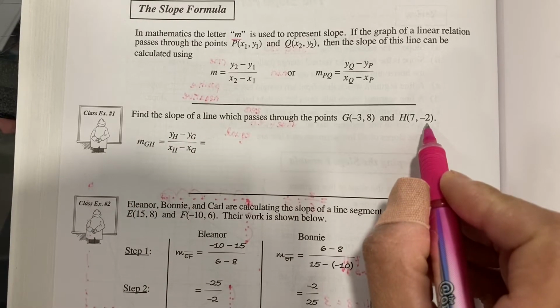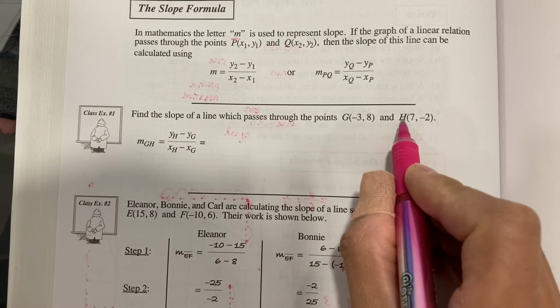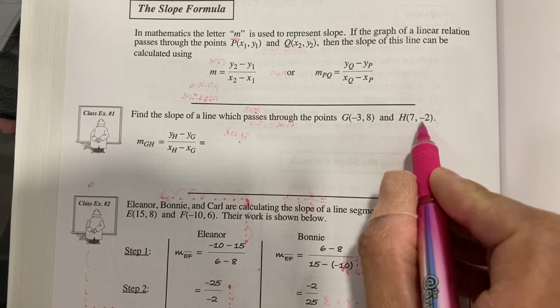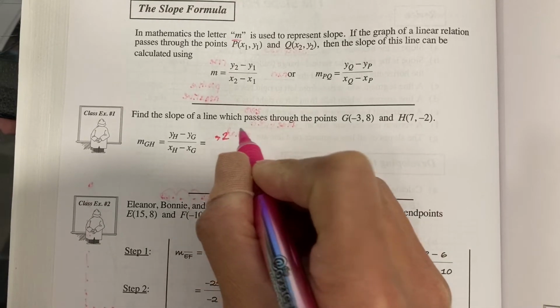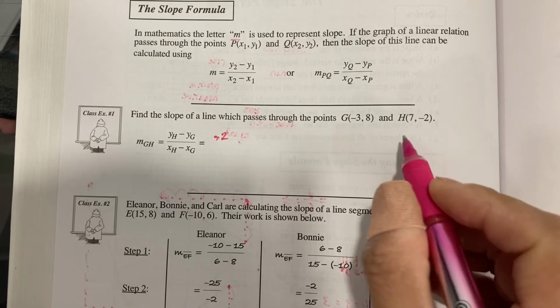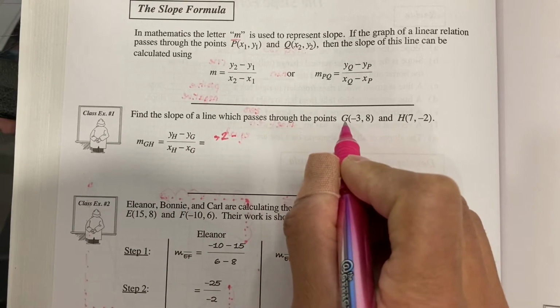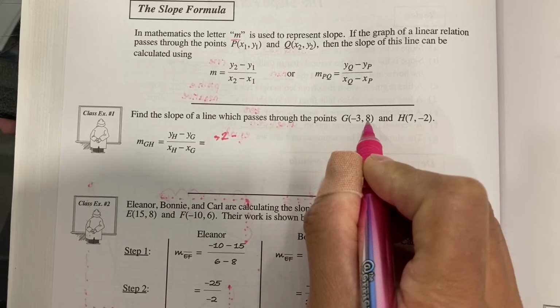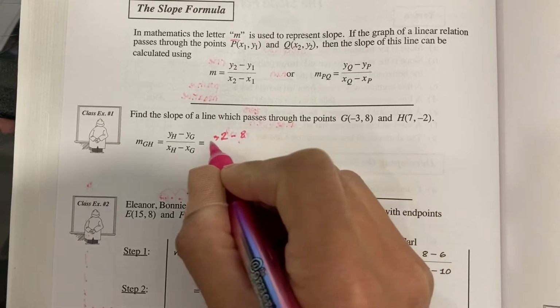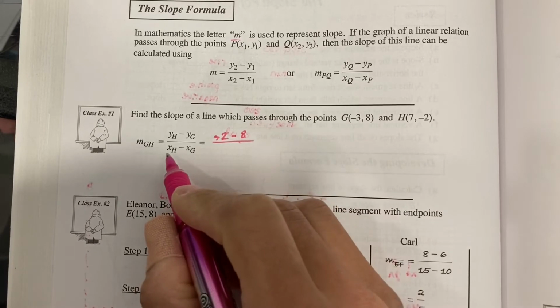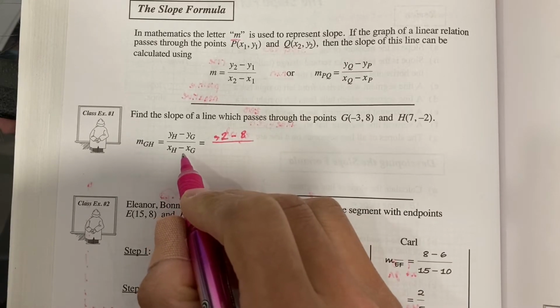So they're telling us directly which value they want to be placed here. So YH is -2. Here's H, and here's the Y value for H, and that's -2. So they want us to plug -2 into this spot. And we need to subtract Y of G, and here's my G point, and that's the Y value there. And we're subtracting 8. And we want to divide it by XH minus XG.